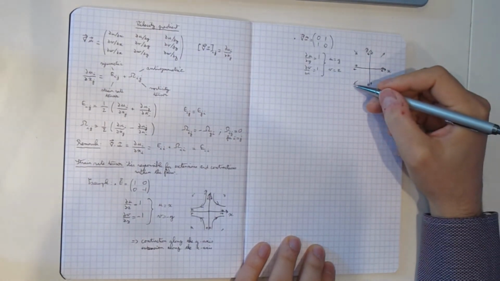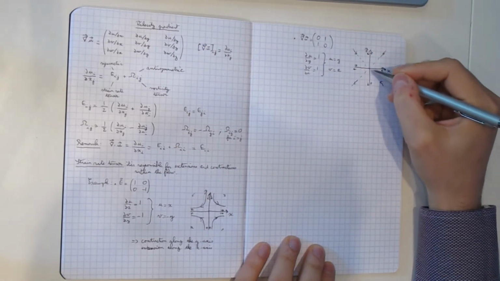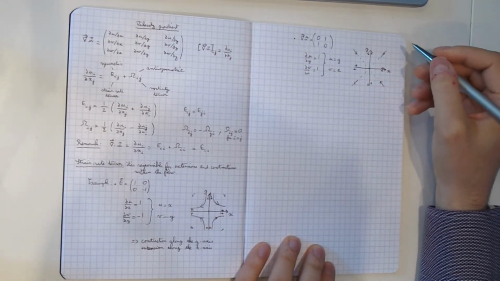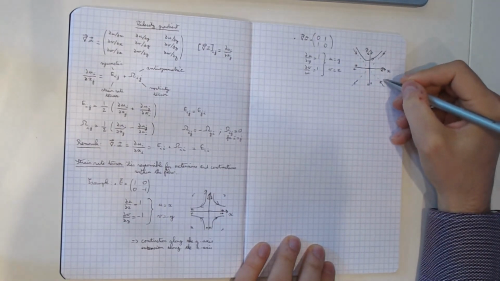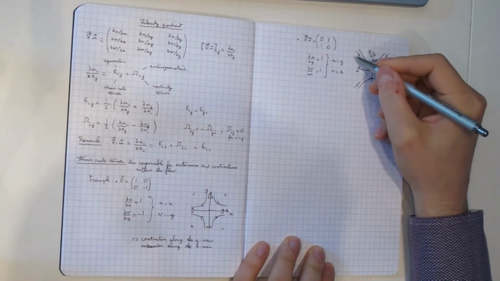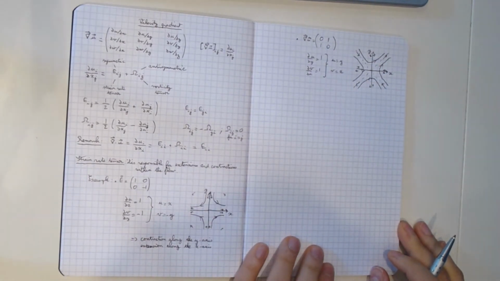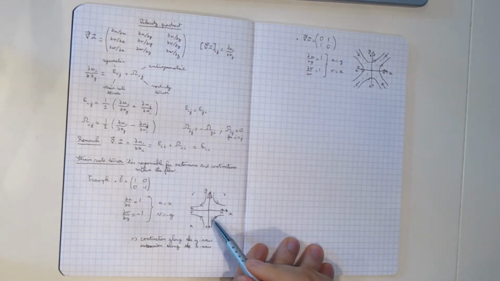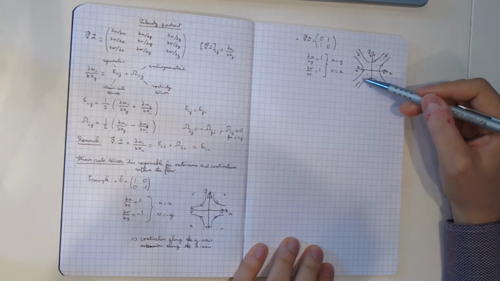In other words, what I've actually done is separate my domain along the diagonals and effectively have streamlines that look like this. So that's one, then I've got a second one here, a third one here, and a fourth one here, just for instance. And this slope is nothing else than a rotation of this one by a quarter of pi.